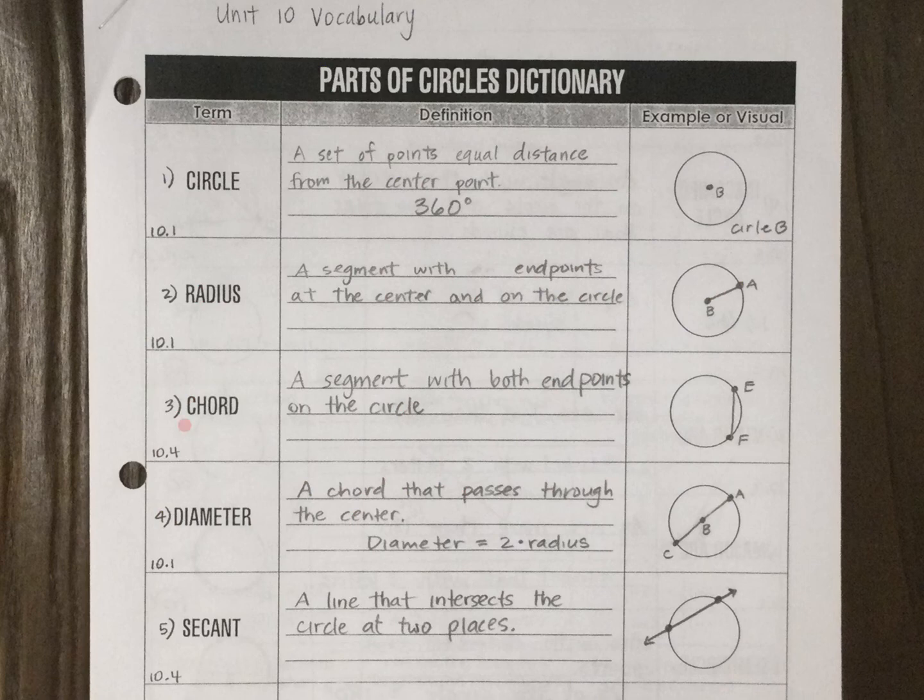I added 2 words, two definitions. A chord: a segment with both endpoints on the circle. So it just goes through the circle like that. Draw that example. It could be on any side. And a secant is the same thing, except it's a line instead of a segment. So the secant has the arrows on it. The chord just has points on the end. So make sure to add those two definitions to your definition page.